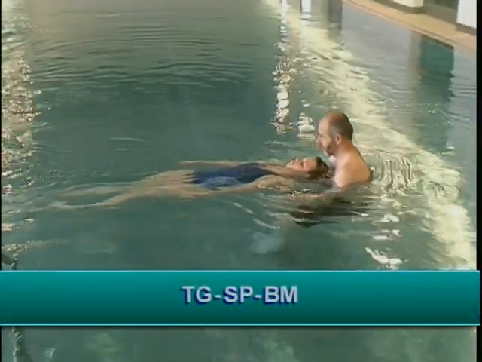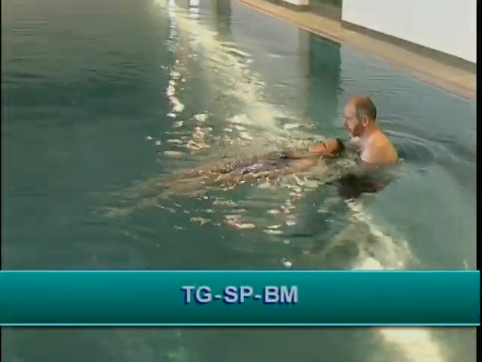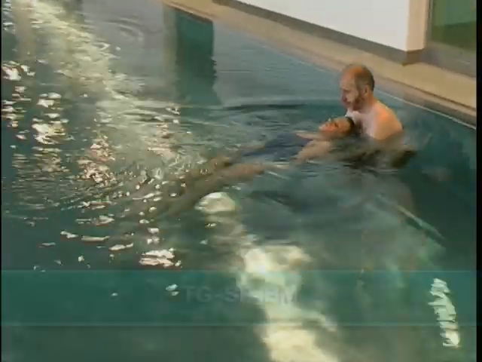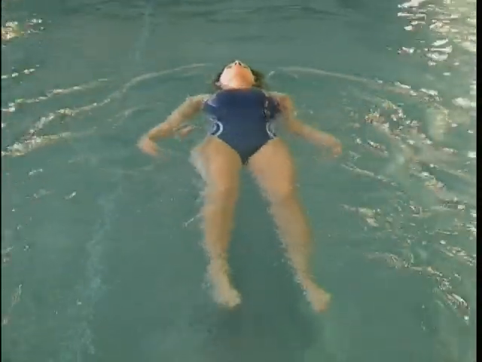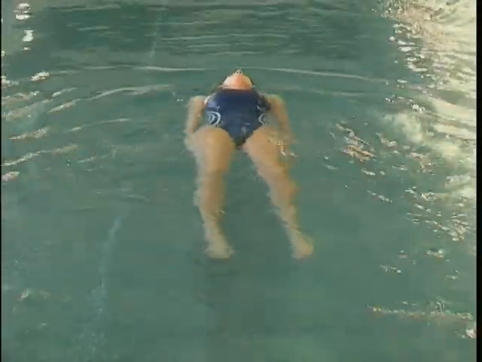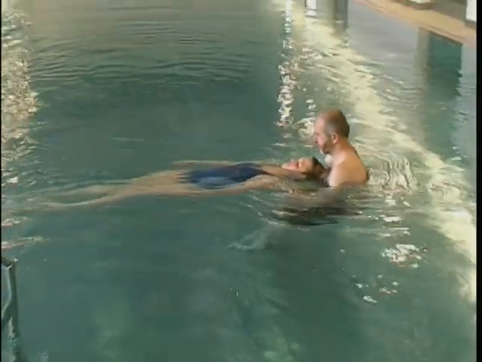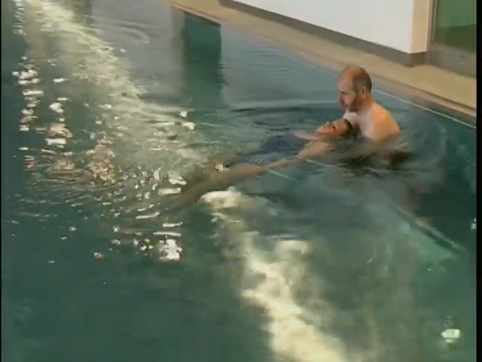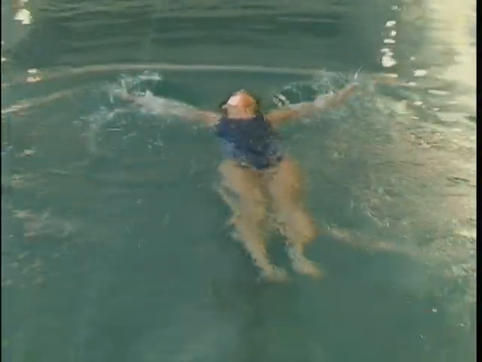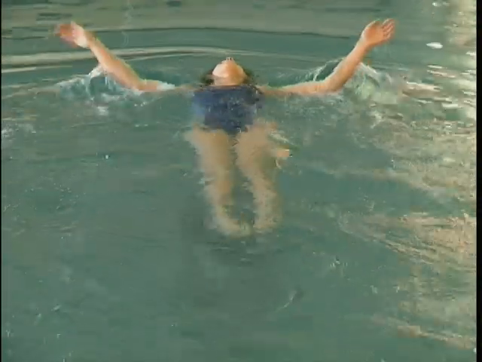The client is supine and controls all rotations with good alignment of the spine, hips extended, trunk symmetrical, and no lateral flexion or abductions. The therapist tows the client in a wake of turbulence when applying turbulent gliding. Simple progression and basic movement are the start of independent swimming.